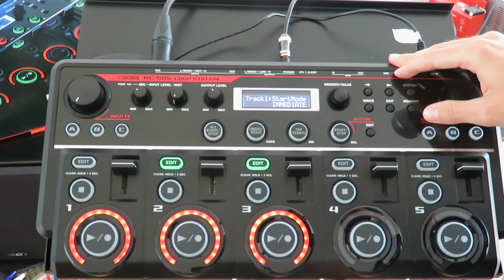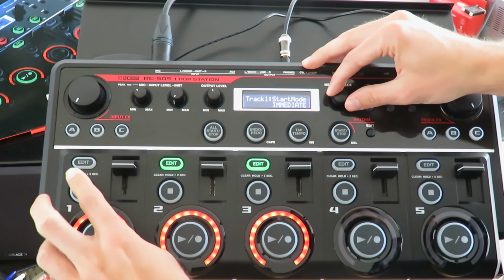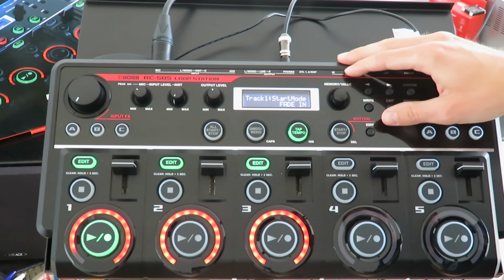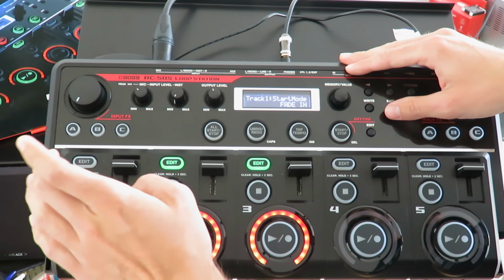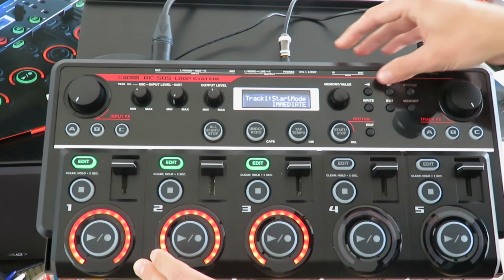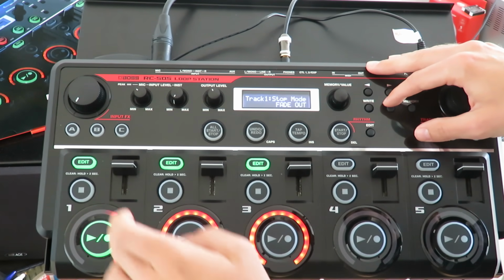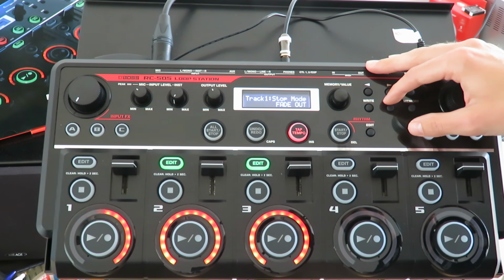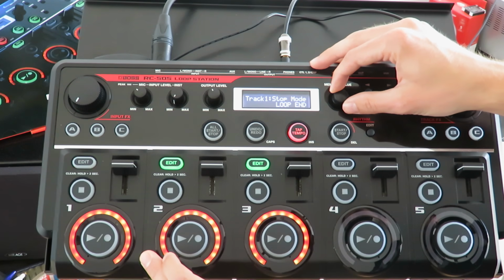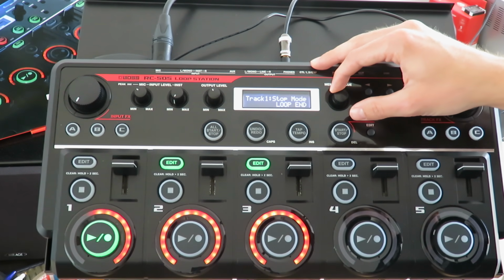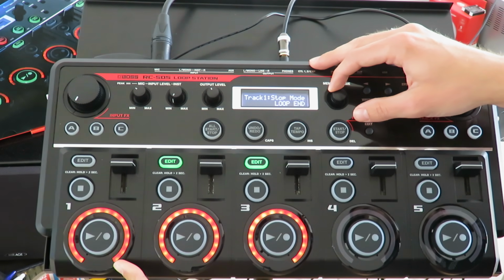Next up, the start mode. You can fade in your track by setting this to fade in. Then it will get louder and louder until it's faded in. Same thing for fading out. When you play the track and you stop it, it fades out. You can also set this to loop end. So when you play it and then you stop it, it will play until the loop end. And then it will stop.